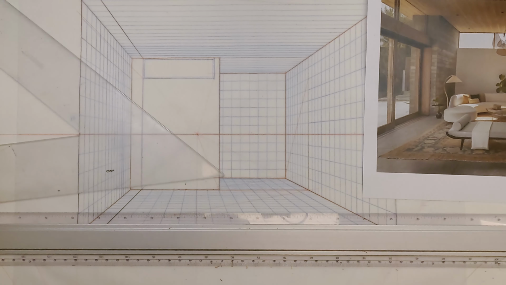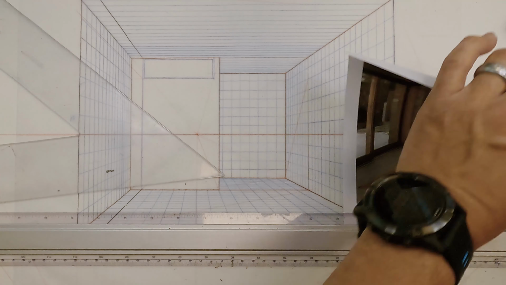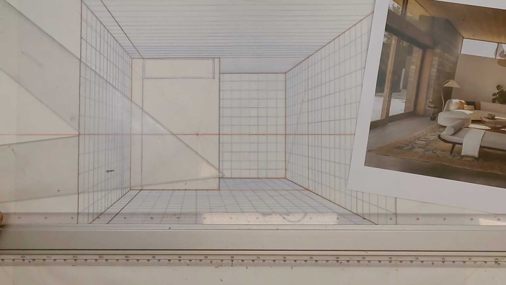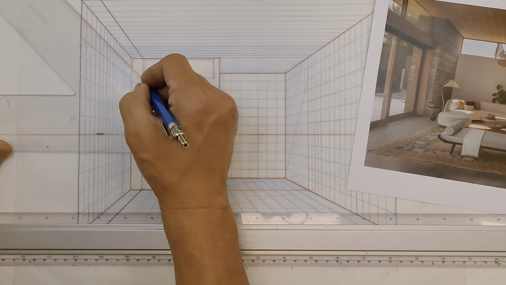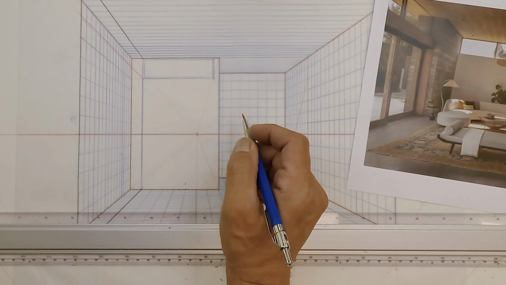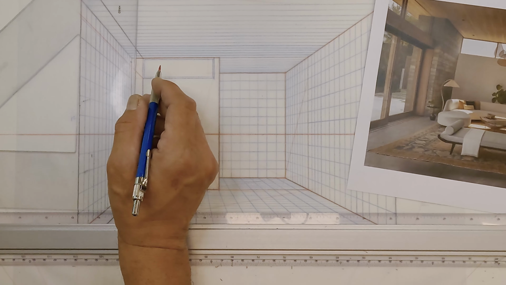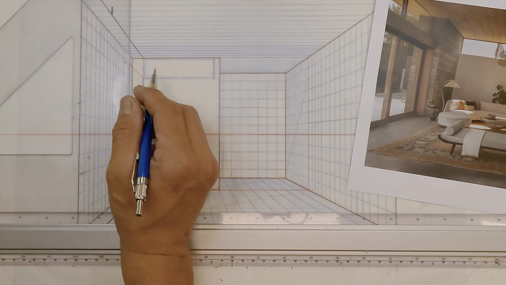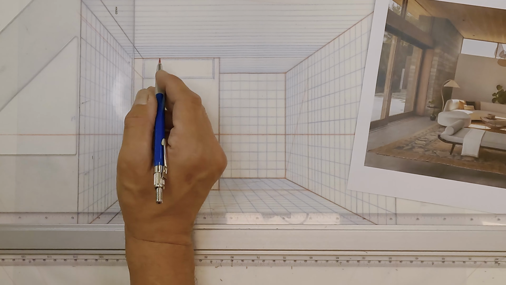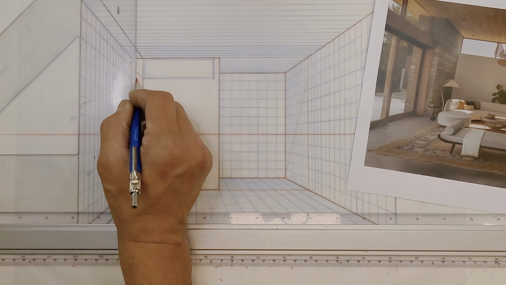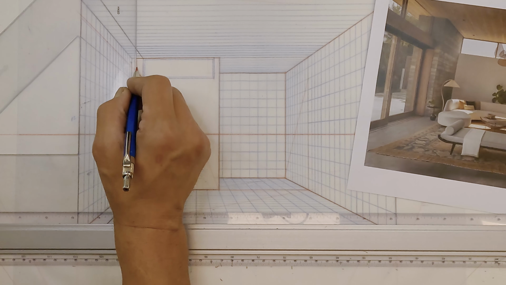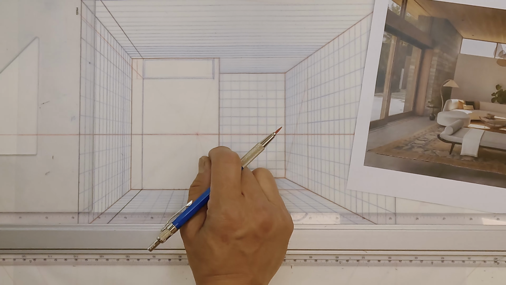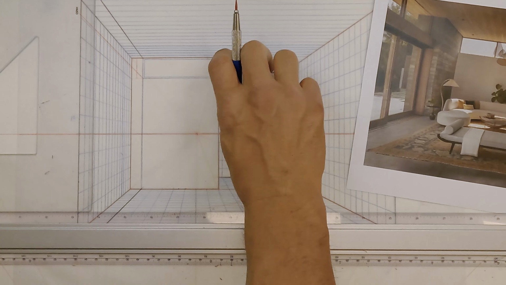So let me create a, okay, so that's a small ledge. And this is going to be coming in about here. Oh, wait a minute, how are we going to do this? Let's see.